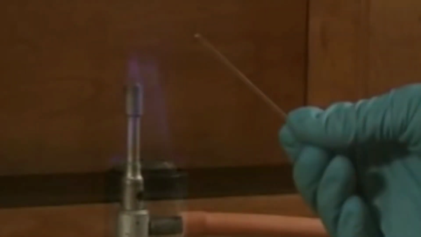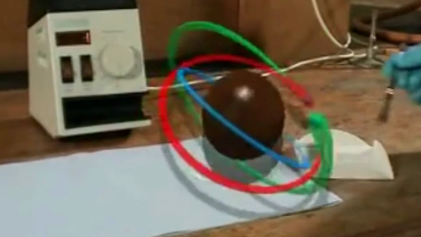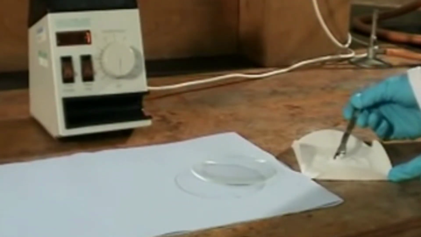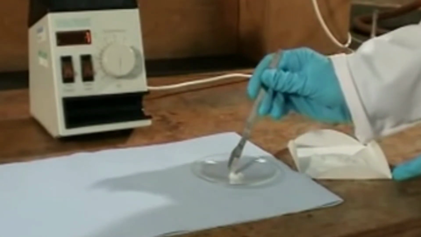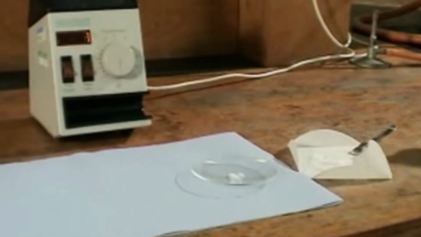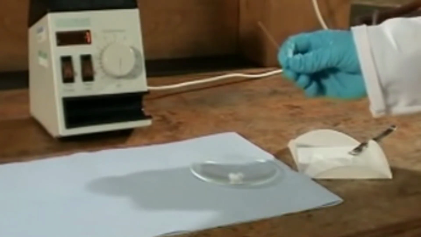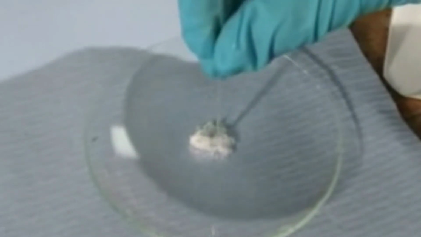You want to seal the end but not heat it so much that a glass ball is formed on the end of the tube. This will make it hard to insert into the melting point apparatus. The easiest way to get your compound into the melting point tube is to put a small amount onto a watch glass and press the open end of the tube onto the solid to create a small plug in the end of the tube.